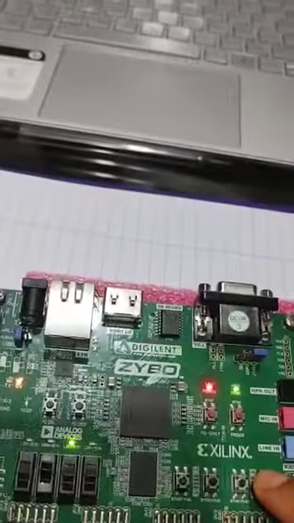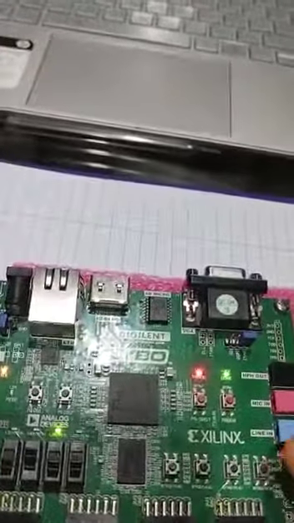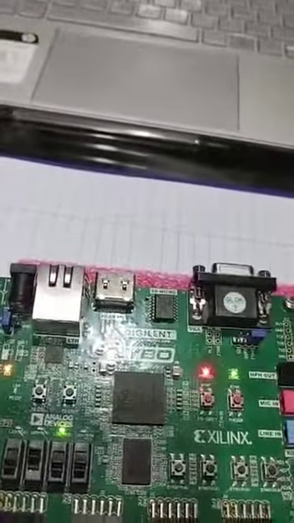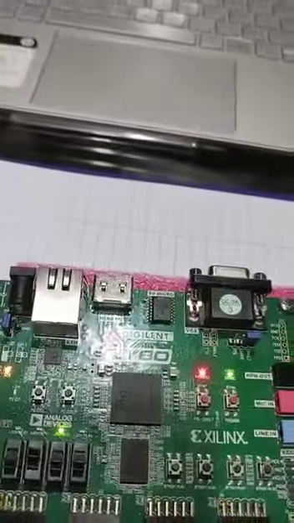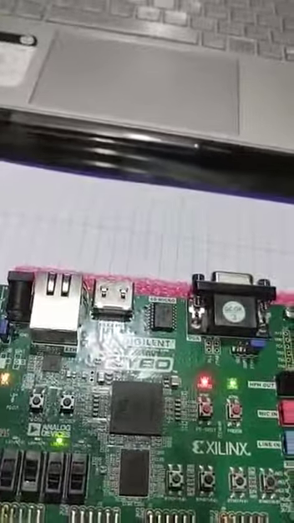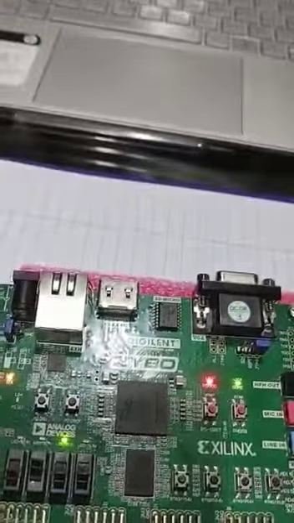So let's see. As we can see, the code is working because I pressed button 0 with switch 2 on and the LEDs suspended.